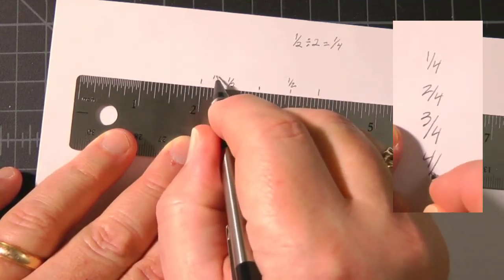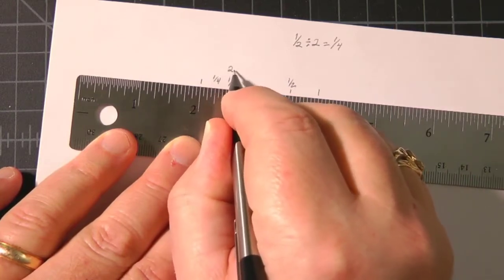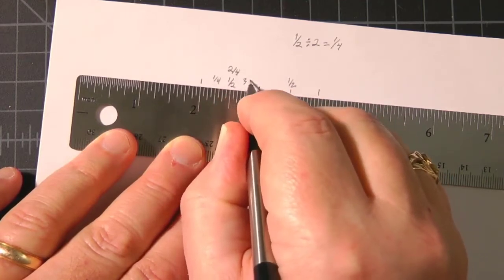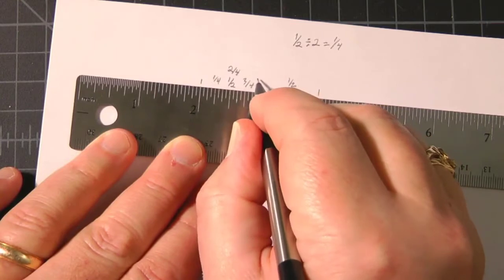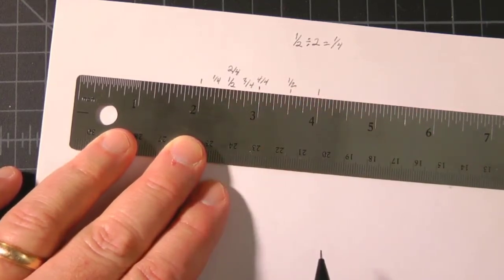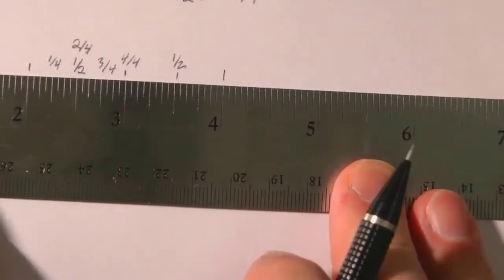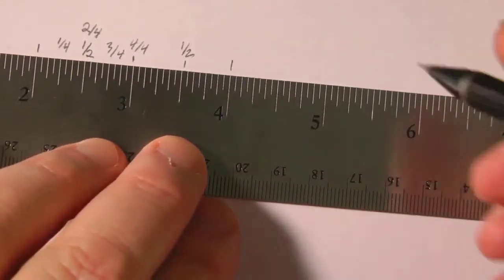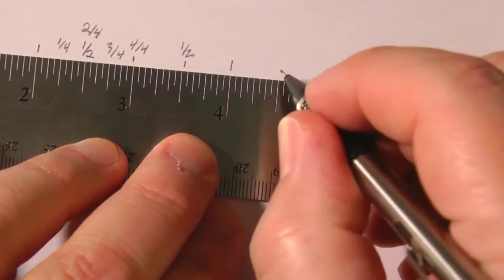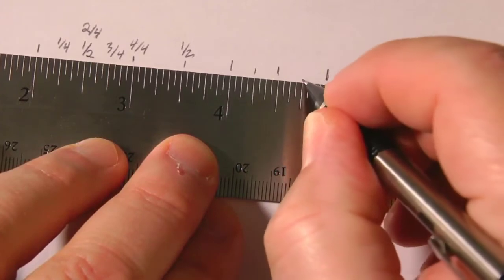So here we have 1/4. Here we have 2 quarters. Here we have 3 quarters. And then here we have 4 quarters, which of course makes a whole. Let's move over here, get a little closer, and look at the lines between the 4 and the 5. There are the whole numbers. We already know we have a half there, and we've got our quarters here.